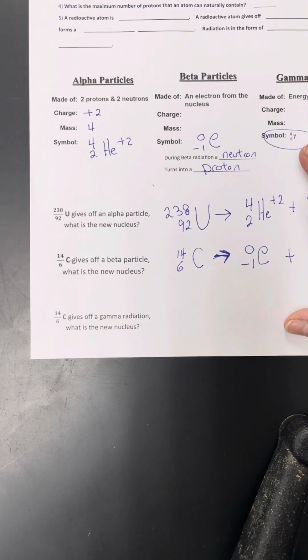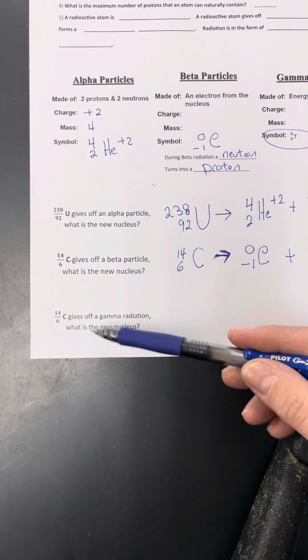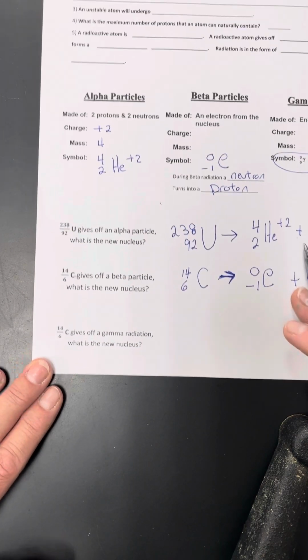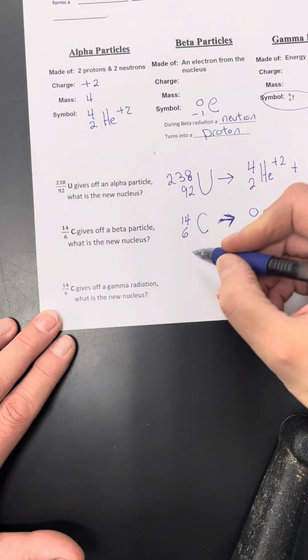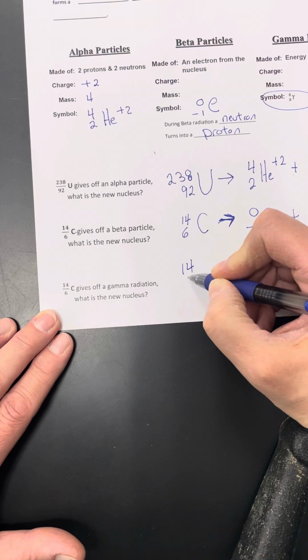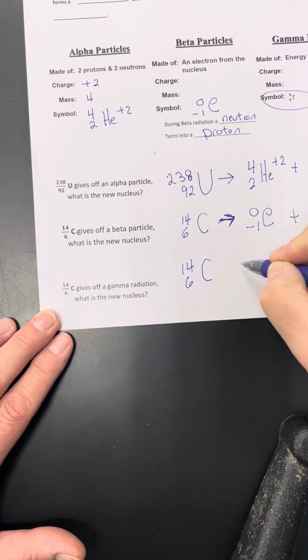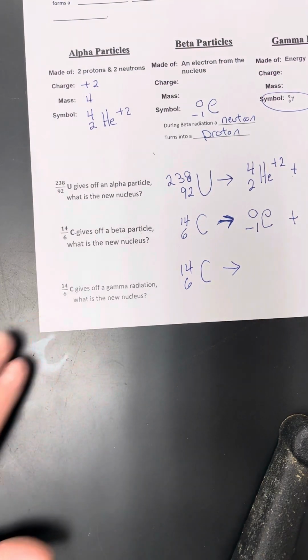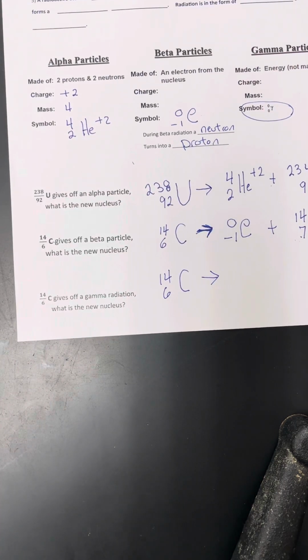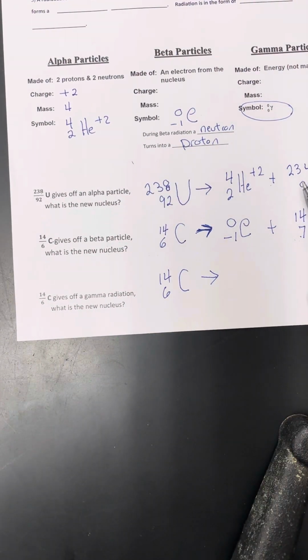Let's look at the last one. So this time we have carbon 14. So we're going to write that down. We have 14/6 and our symbol for carbon, and we're going to put our arrow because we want to show what happens when it gives off gamma radiation.